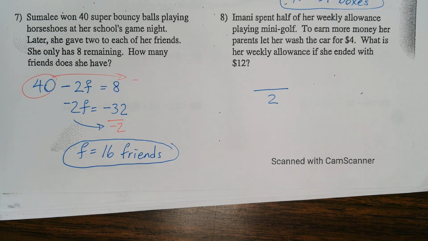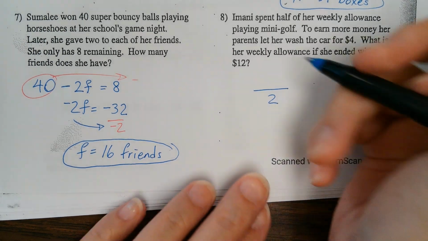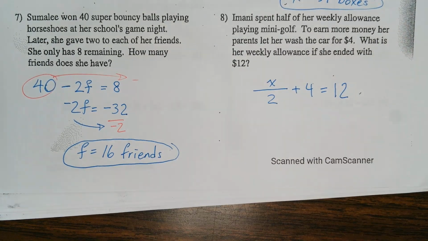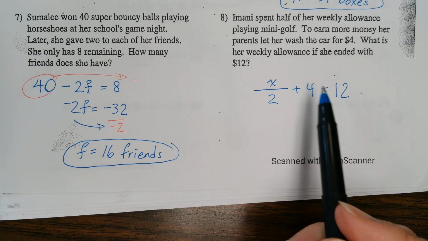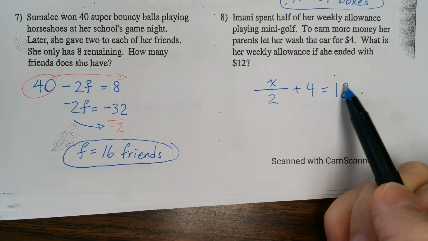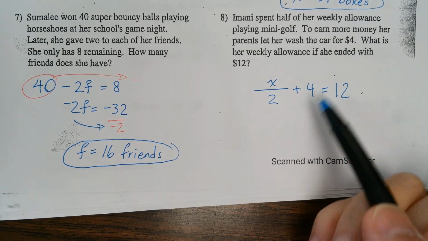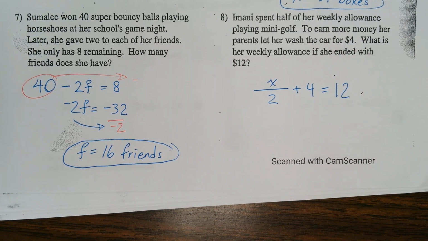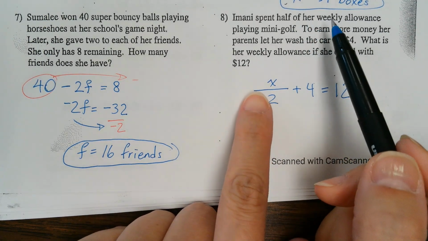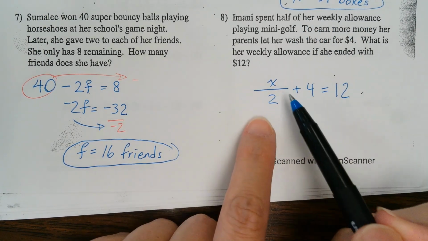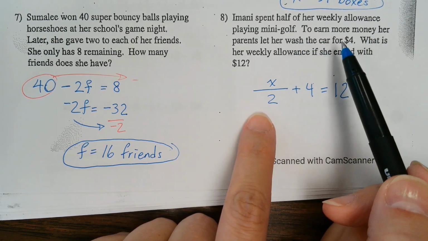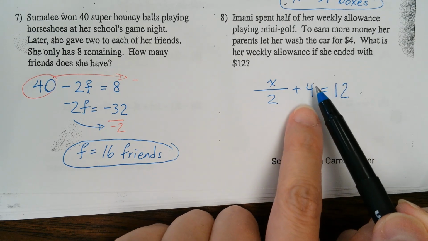Okay, let's see. Brianna, what did you write? Good job. So you might have it in a different format because you were thinking ahead. Some of you were thinking like 12 minus 4 already. It's the same equation, but you just did the next step. Okay, and that's okay. So half of her allowance playing mini golf, so x over 2. She also got $4 from washing the car, so plus 4.